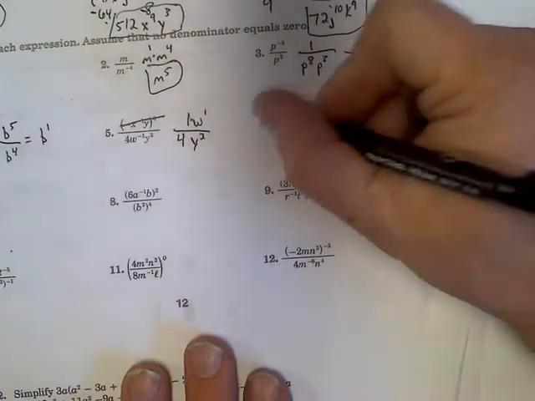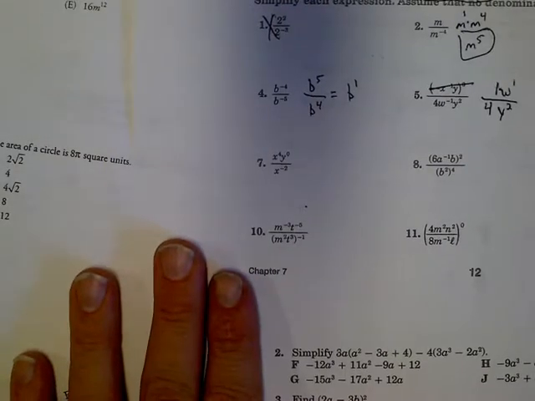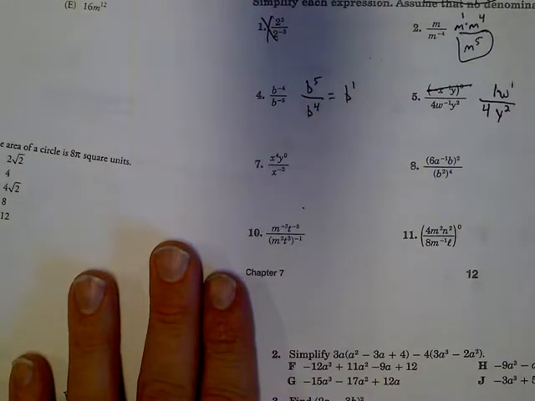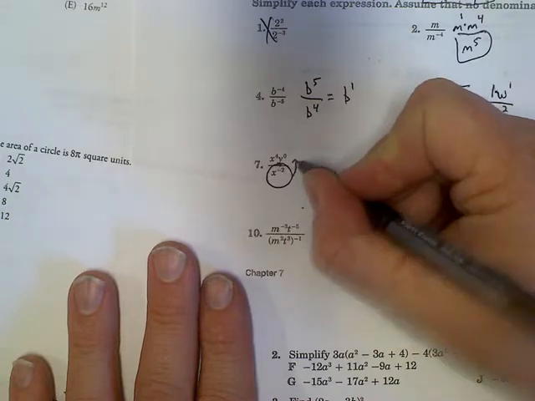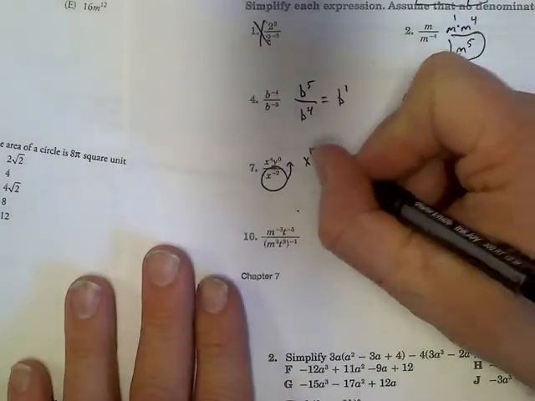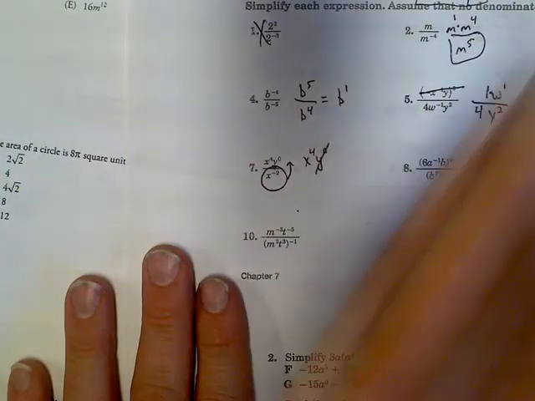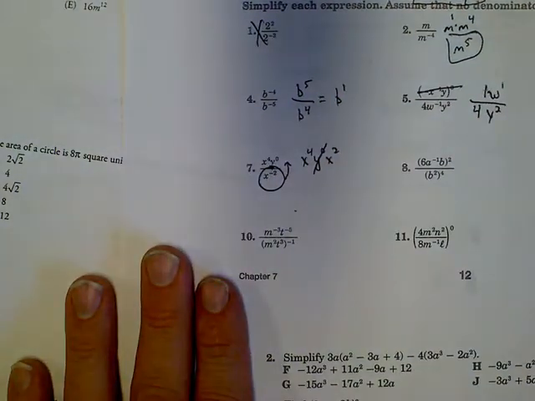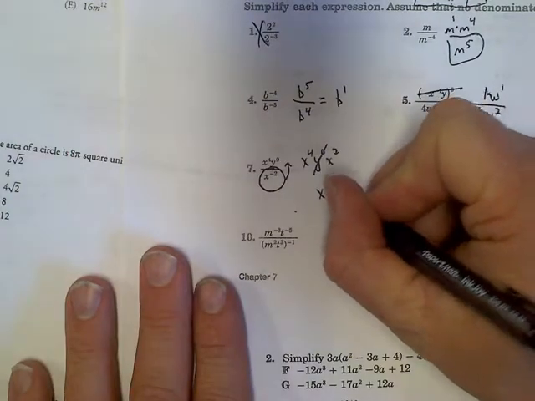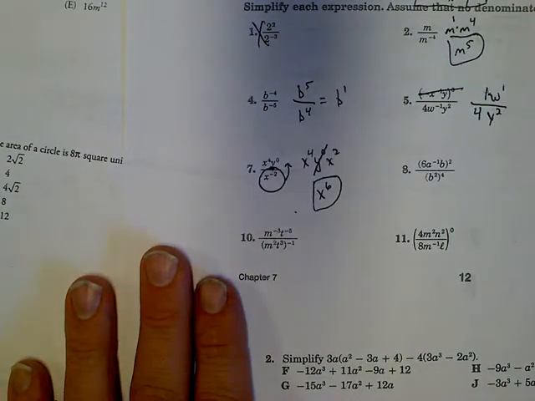Number 6 we did in class. Number 7. Let me zoom in a little bit. On number 7, I know that this x has to go on top. So this would be x to the 4, y to the 0. That cancels out. And this would be x squared on top as well. This would turn into x to the 6.